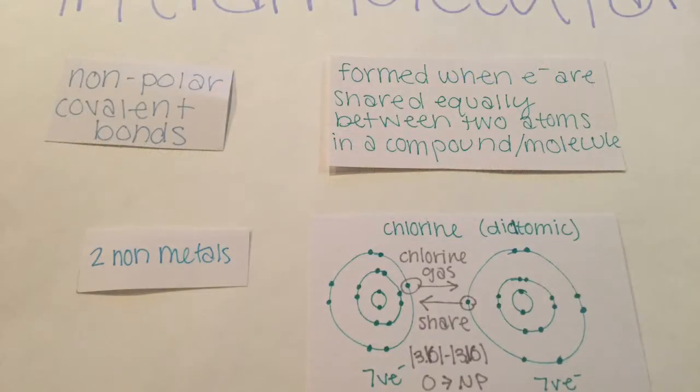What we have here are 2 chlorine atoms, both with 7 valence electrons. Chlorine is actually diatomic, which means it's never found by itself in nature. Each of the chlorine's lonely 7th electrons are going to be shared with each other to satisfy both of their octets. When you calculate the electronegativities of them, they're both 3.66. You subtract that and you get an absolute value of 0, and that is below 0.4, making the bond nonpolar.